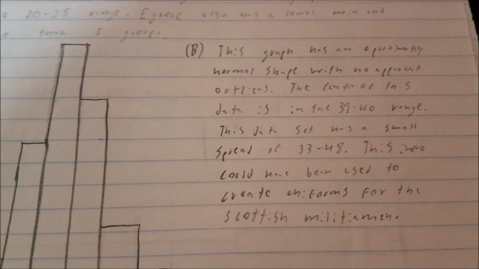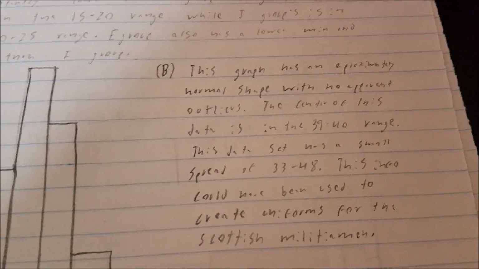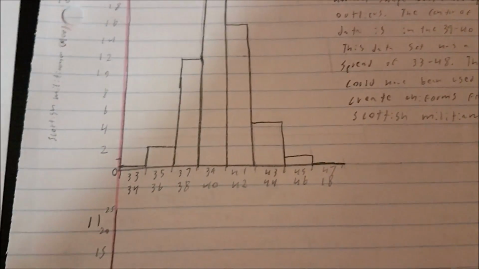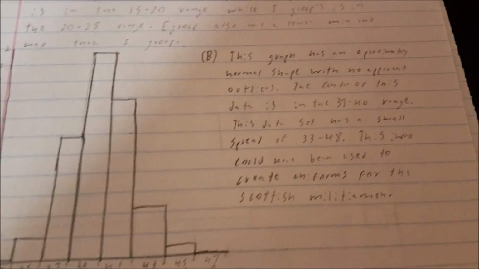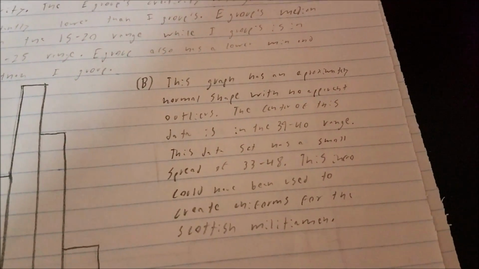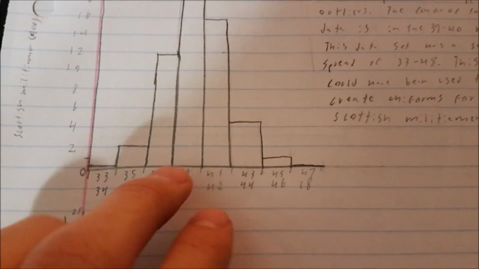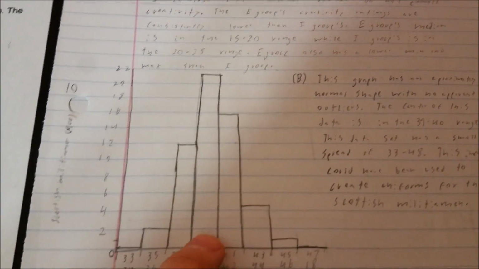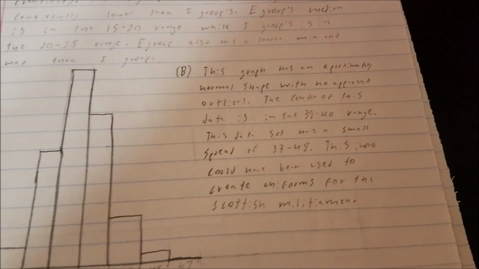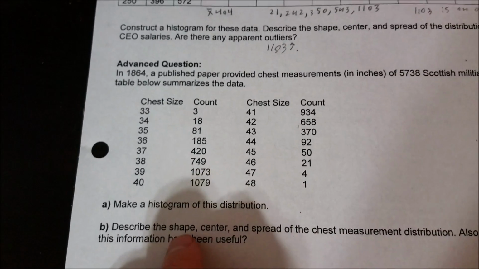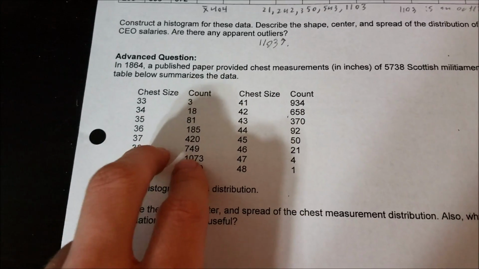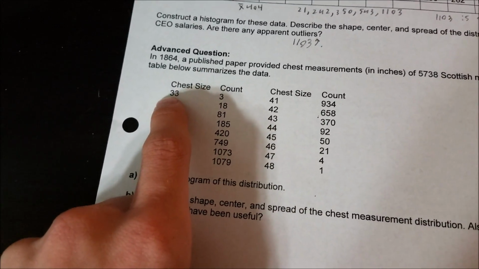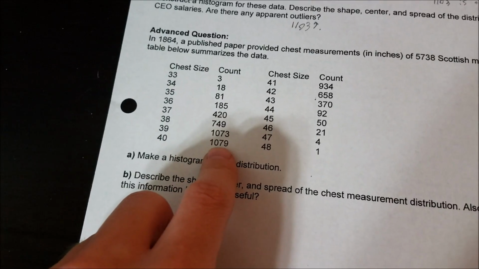The spread of this data is just from 33 to 48, and that's a pretty small spread, especially compared to the one we did before. And also the center of this data is in the 39 to 40 range, which you can see is this very tall bar here, so that's not too hard to guess. This data is going to be really hard to find the mean for because you can see these are really big numbers, and we'd have to enter each value the number of times it occurs. So we'd have to enter 33 3 times and 40 like 1,000 times.